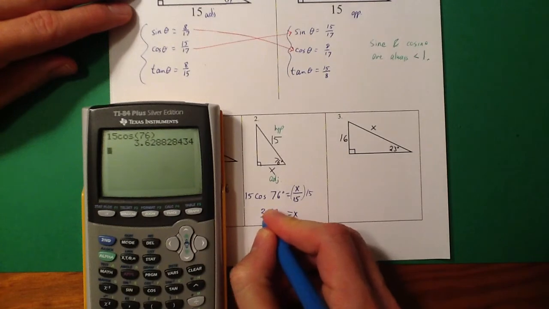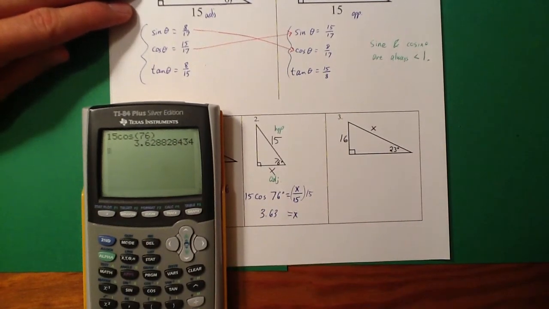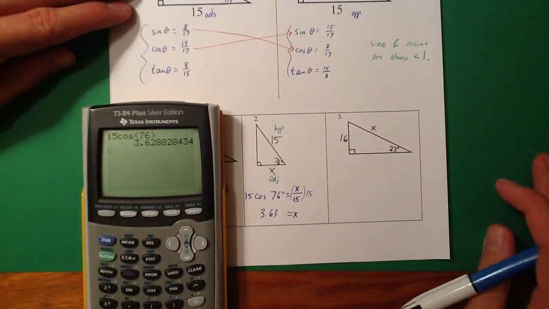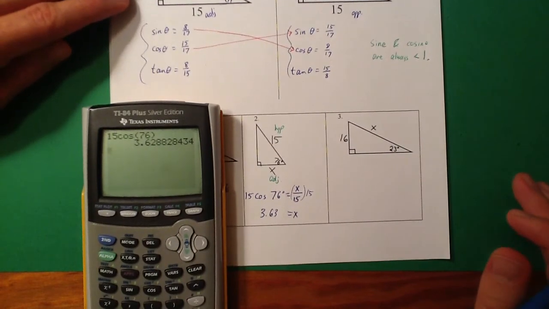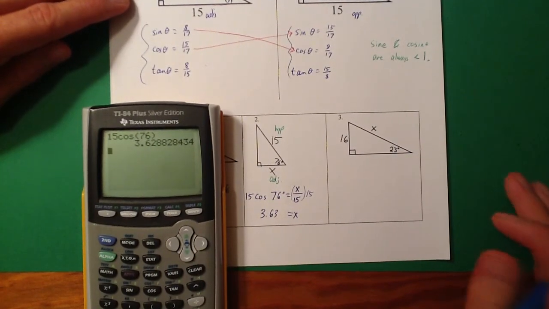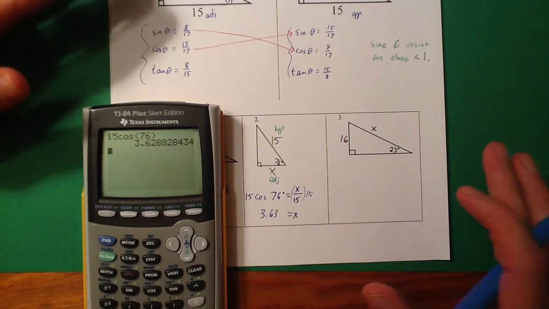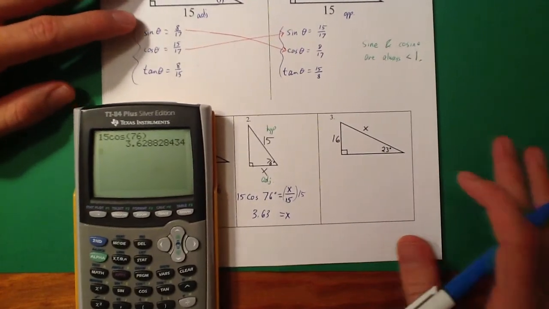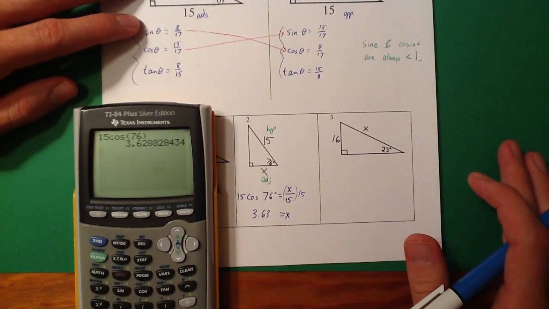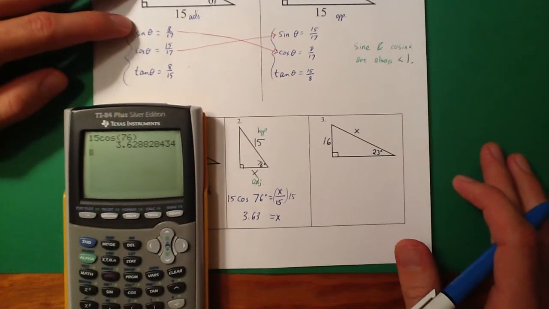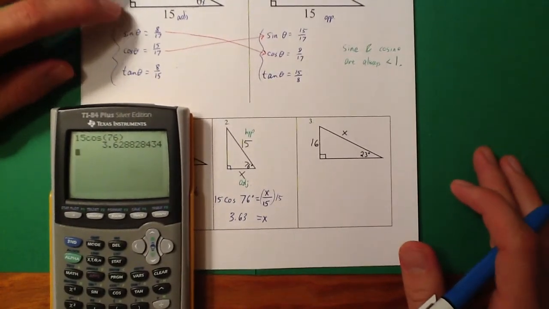3.63. Feet, inches, I don't know, yards, meters, parsecs. It's a way for measuring distances in space. P-A-R-S-E-C-S, I think. It's irrelevant.